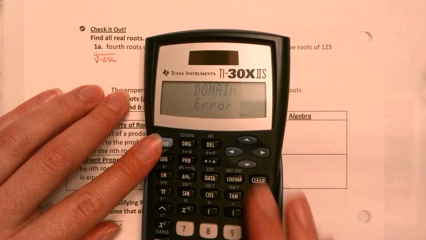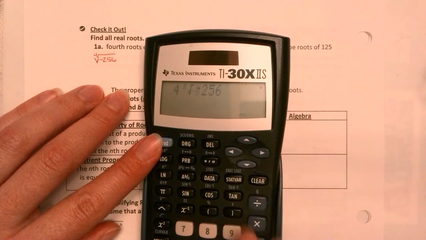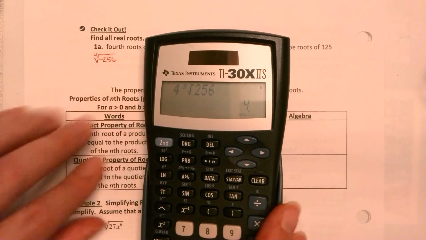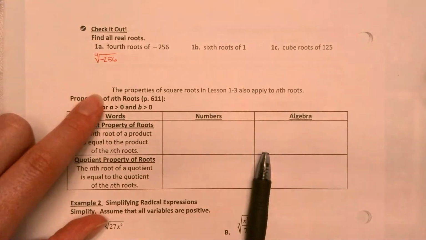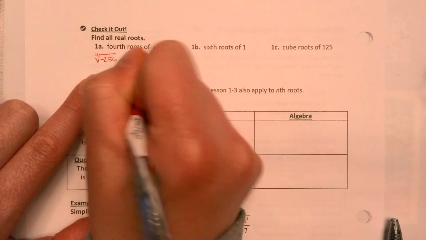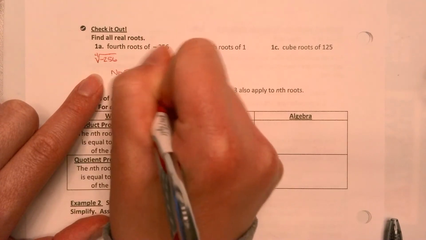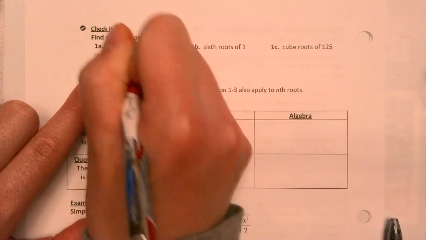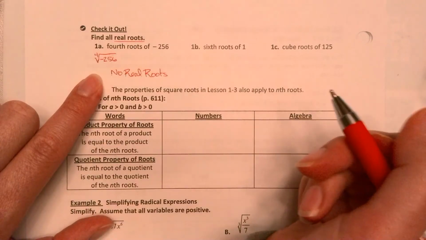Now, if it was not a negative number, there is a 4th root of 256. It's 4. 4 to the 4th is 256. Negative 4 to the 4th is 256. But there is nothing times itself 4 times that will give me negative 256. So there are no real roots. And again, notice the directions are asking for the real roots. We're not worried about anything imaginary.